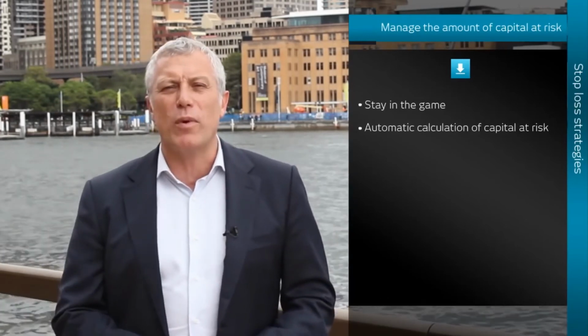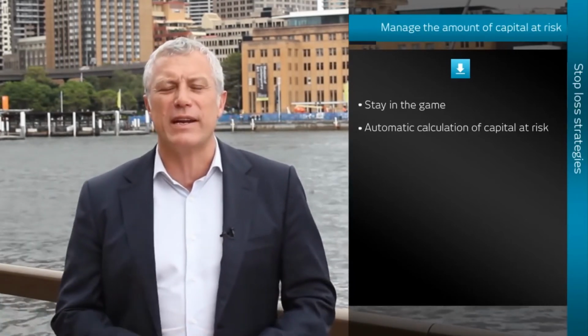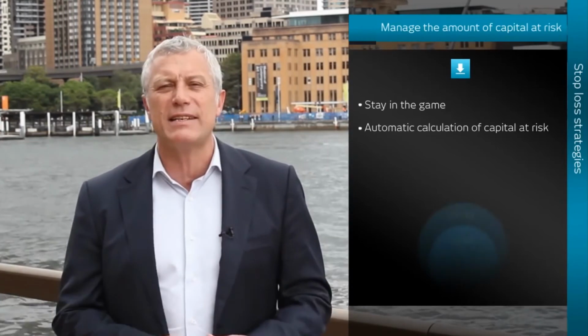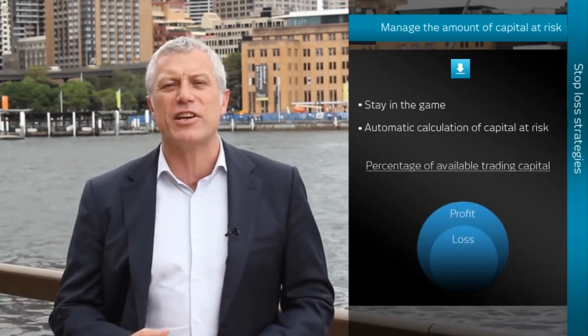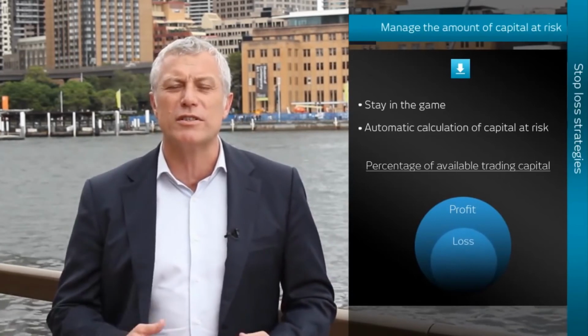One straightforward way to manage the value at risk on any trade is to look at it as a percentage of the trading capital you have available. By using a percentage, as you're successful and add to your capital, your trading grows larger. If you have a series of losses and your capital is depleted, your trades will get smaller. As a very rough rule of thumb, traders generally put at risk between 1% and 10% of their capital.